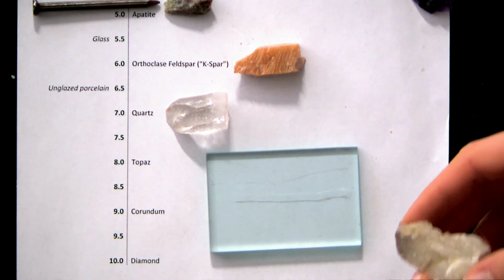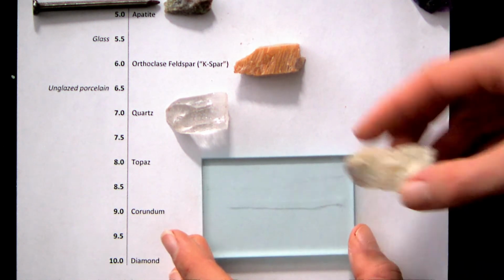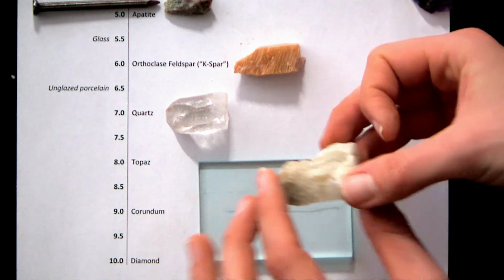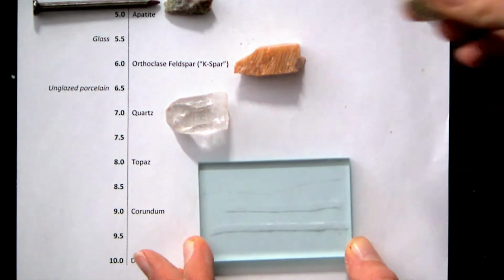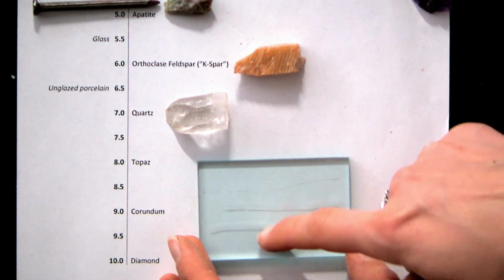Representing a value of 8 on the Mohs hardness scale is topaz, which is the November birthstone. Again, this will easily scratch glass.